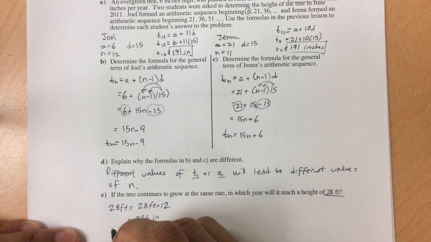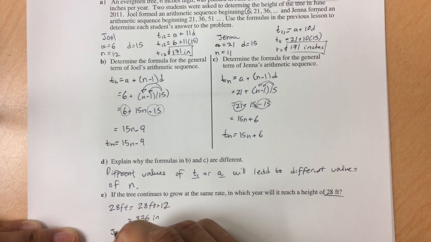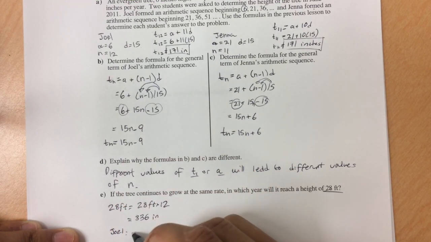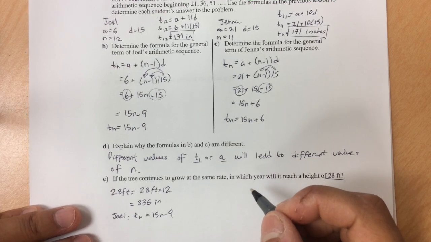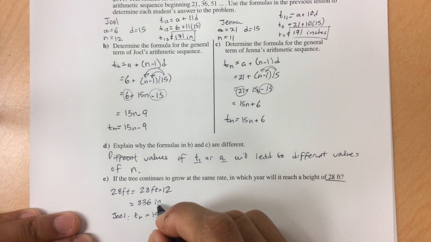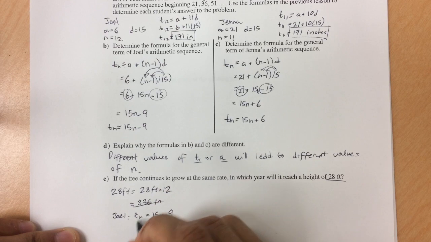So we want to know, in what year will the tree reach a height of 28 feet? We could use Joel or Jenna's formula to calculate this. If we use Joel's information and plug it into his general equation of Tn is equal to 15n minus 9, then we're given 336 inches, and that's going to be equal to Tn. 336 is equal to 15n minus 9.